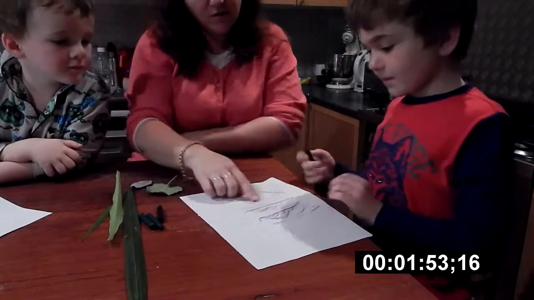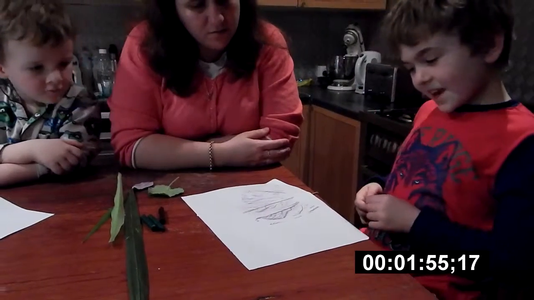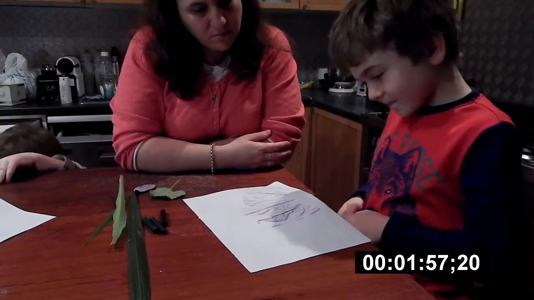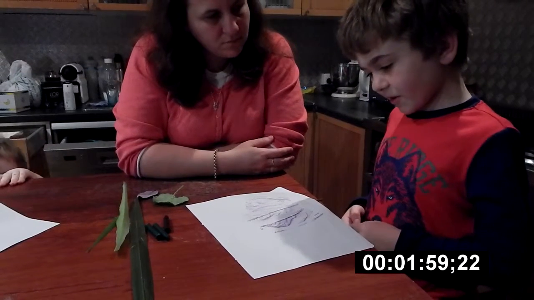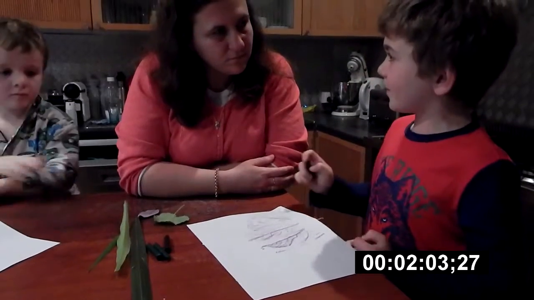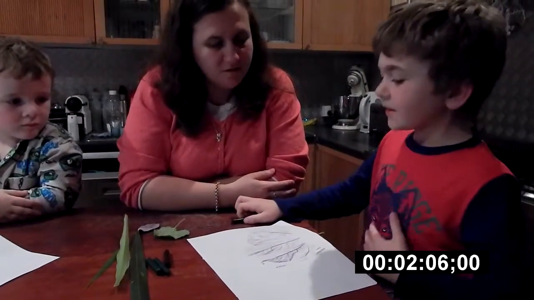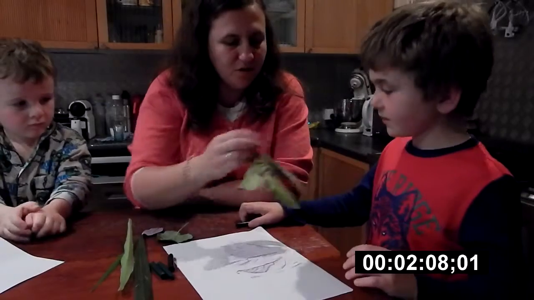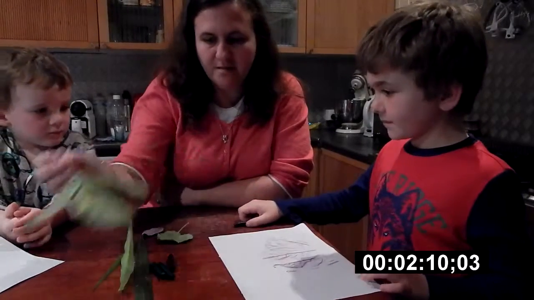So what do you think those veins might be? The ones that are like the branch. Yep. So that leaf you think might be from a dicot. Yeah. Dicot, I mean. Yep.